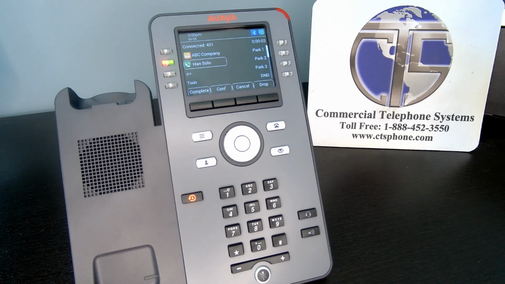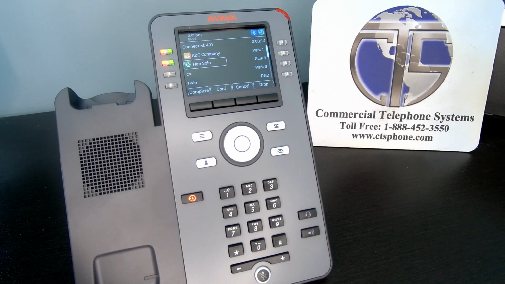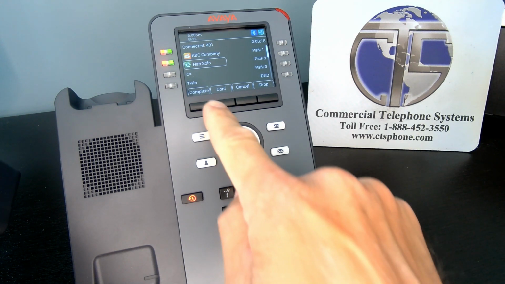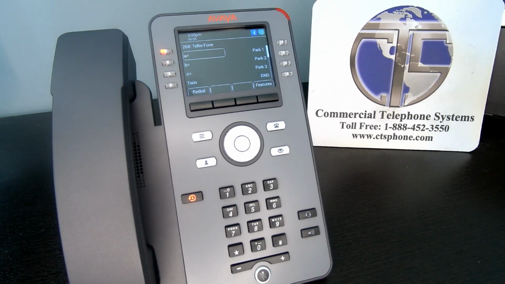I can say to this person, you have a call from ABC Company, would you like to take that? And if they say yes, I can simply hang up here, and that will complete that transfer, and they will now be talking to that person. I can also press complete here on the phone. I'm going to go ahead and hang up here, and now that caller has been transferred to the extension.